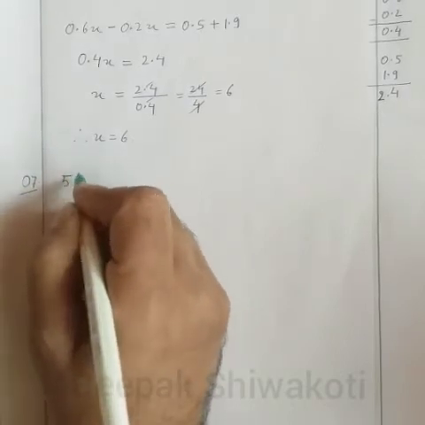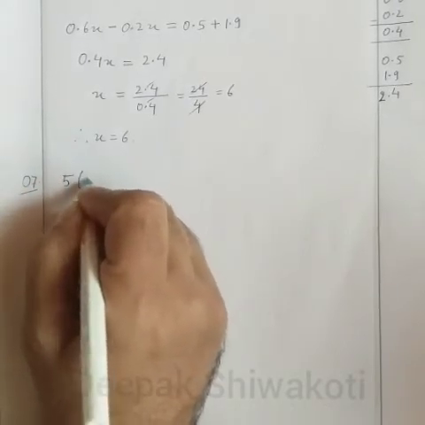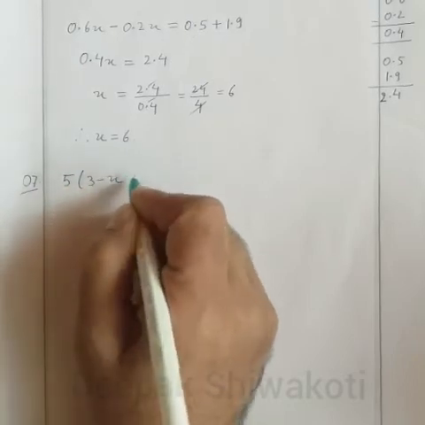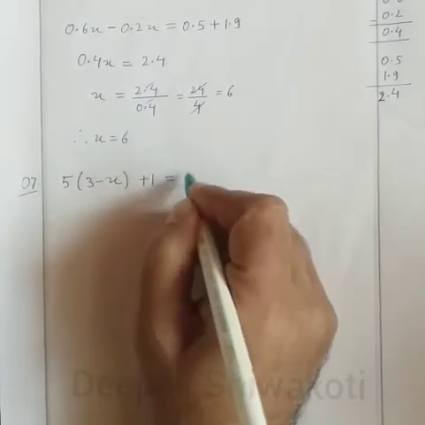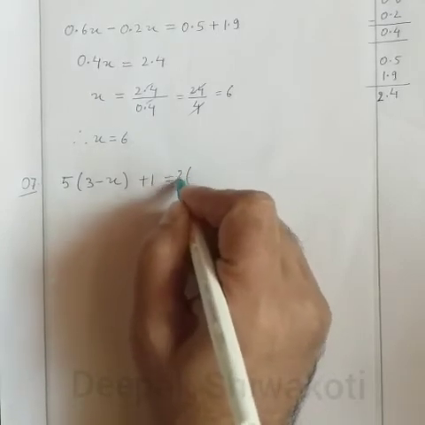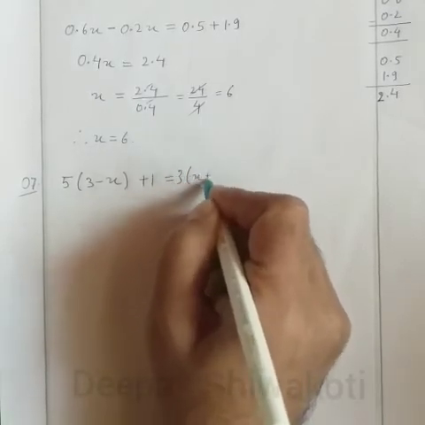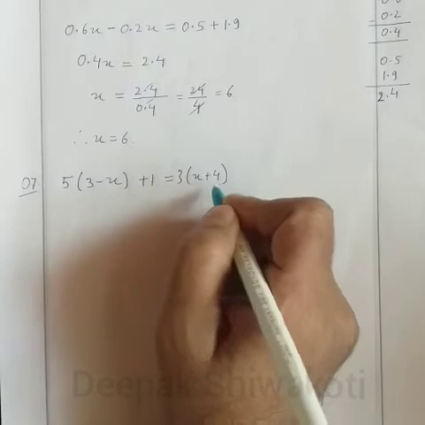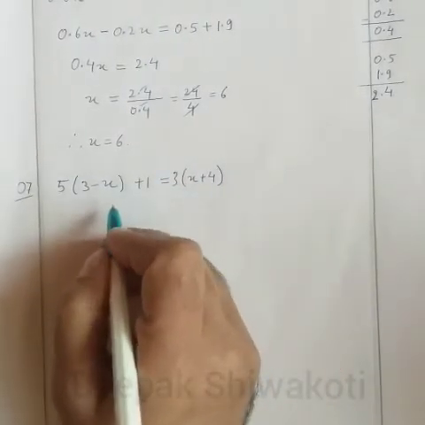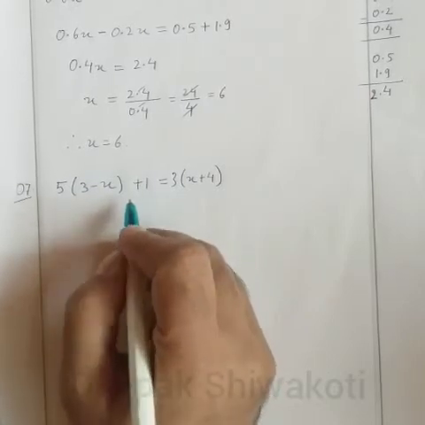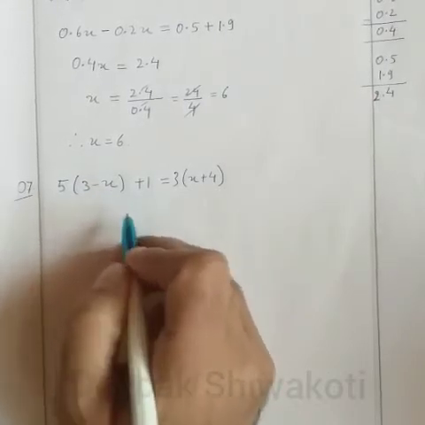5 (3 minus x) plus 1 is equal to 3 into (x plus 4). So this is an equation where we have to find the value of x.